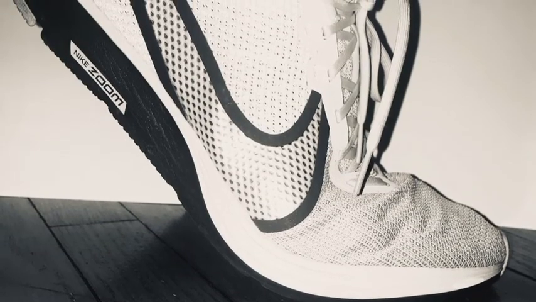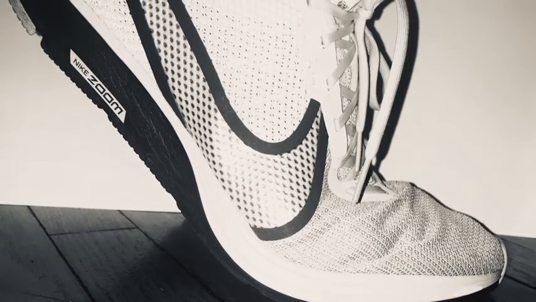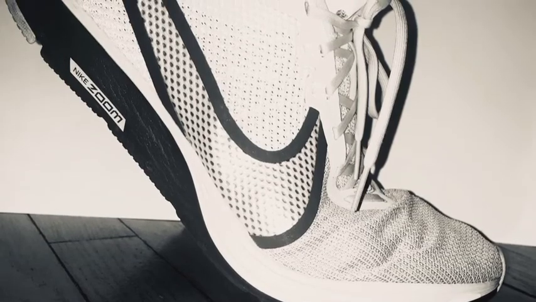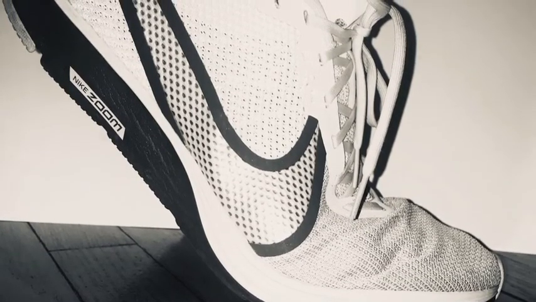Plantar flexion is a counter movement where the toes face down, an essential action players need in order to jump.